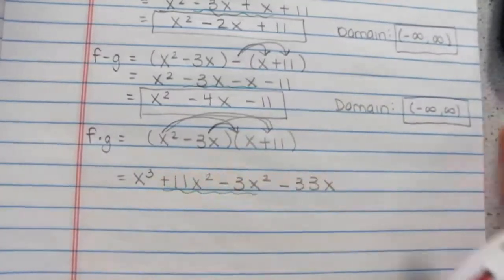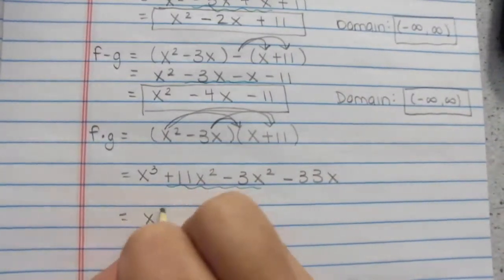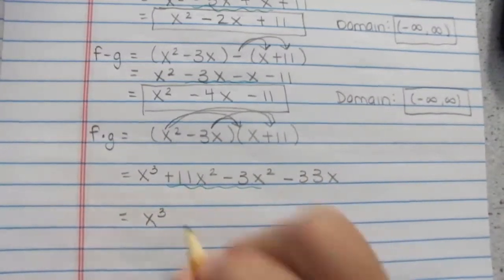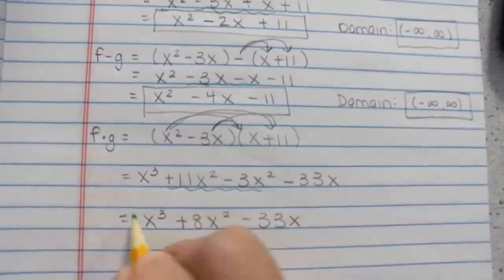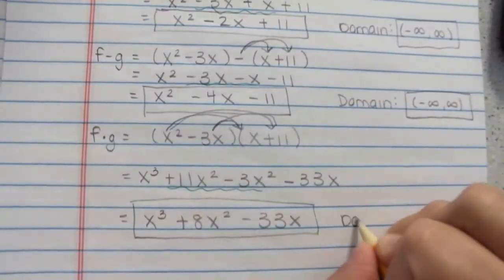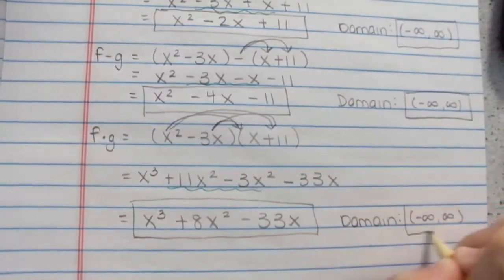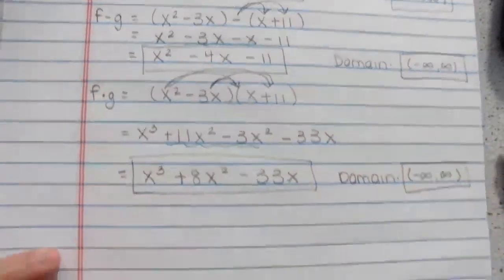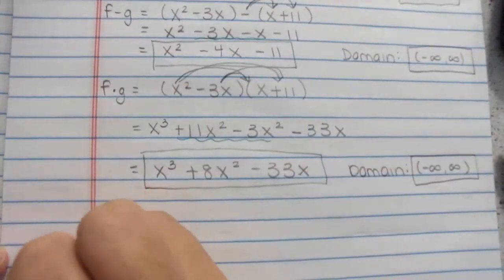Combining our like terms. So we get x cubed, 11x squared minus 3x squared is positive 8x squared, minus 33x. These are not like terms, so I cannot combine it. So that's it. Again, thankfully, no fractions, no radicals, so no problems. So our domain is going to stay no problems so far, negative infinity to positive infinity. Last one, I know we're getting close.